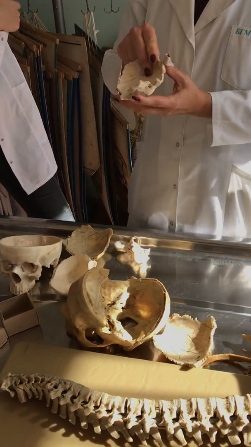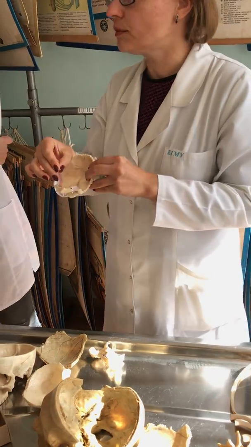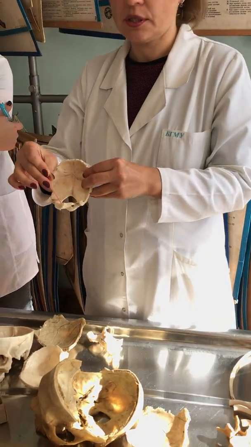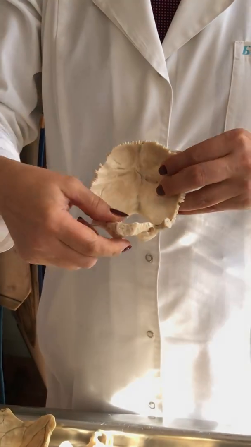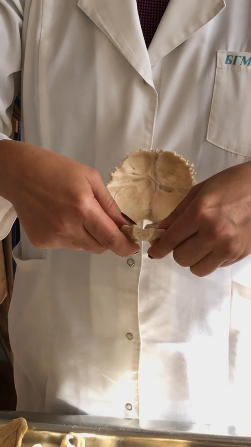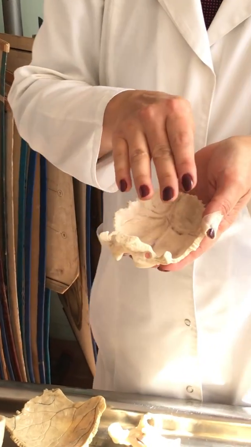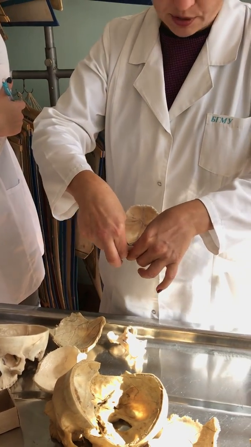It's divided into 4 parts, which surround the foramen magnum. Which parts? This part is the clivus, the basilar part. These 2 parts are the lateral parts. This one, the squamous part. Again, squamous part, 2 lateral parts, and the basilar part.